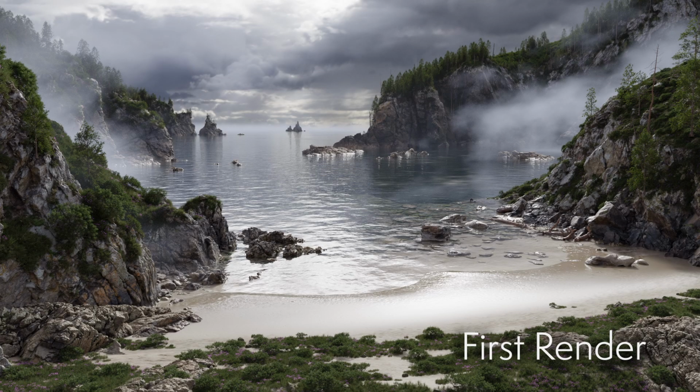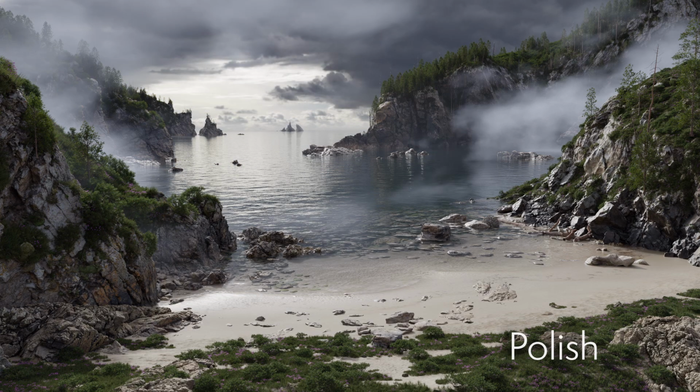After seeing the first result, I felt quite good with the overall image, but I usually like to do some iterations on it afterwards. So here I did adjust the HDRI rotation and added some rocks to the mostly empty beach. Lastly, I added a third little island all the way in the background.